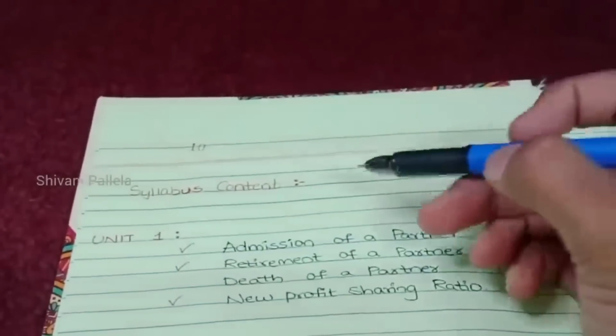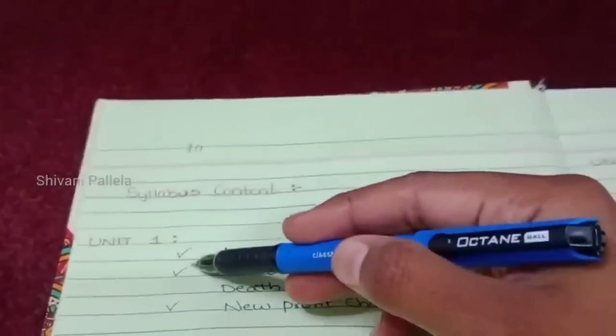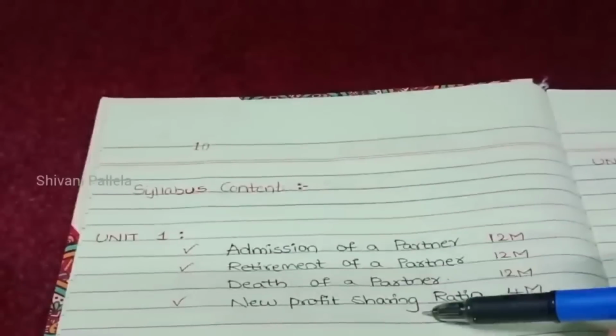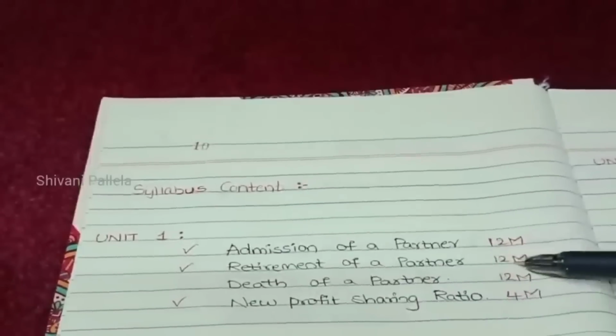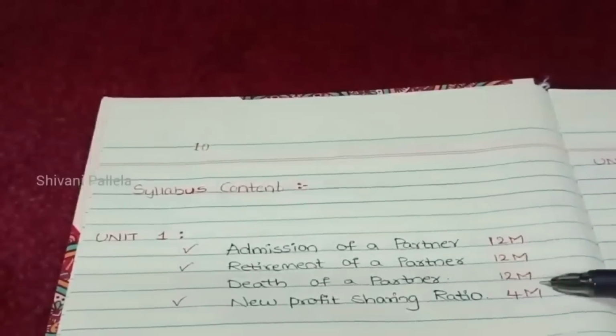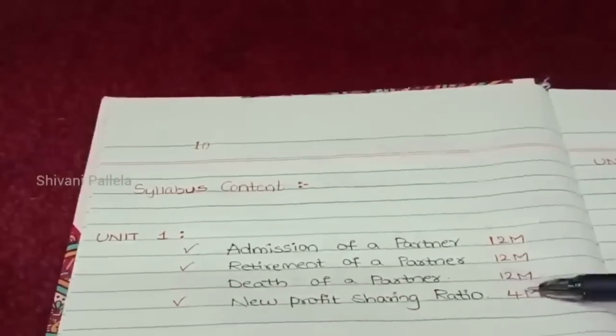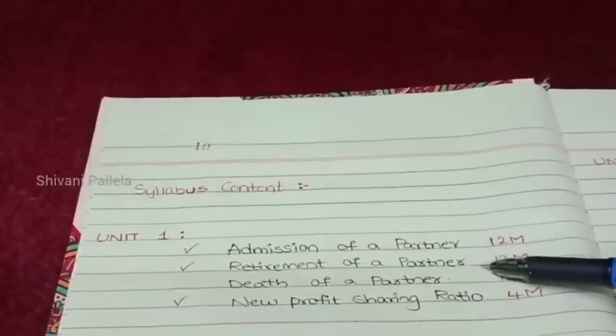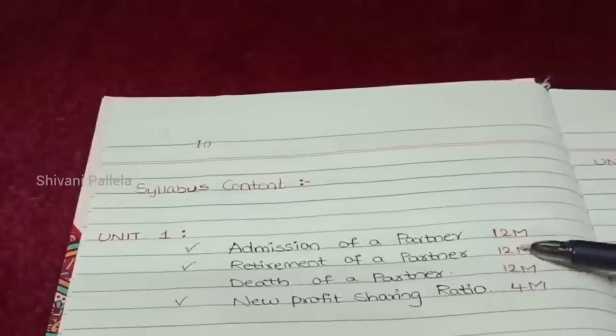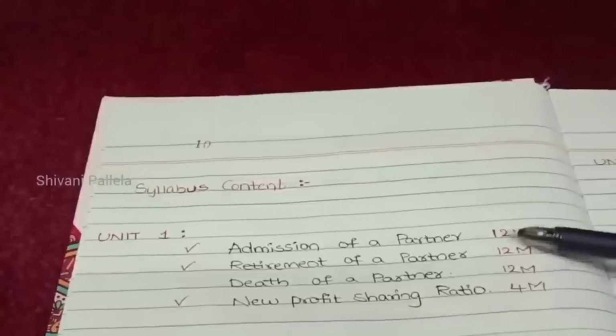Syllabus content in unit number 1: mainly there are 4 topics. Admission of partner, retirement of partner, death of a partner, and new profit sharing ratio. New profit sharing ratio will be asked for 4 marks, which is for Part A. Out of admission, retirement and death of a partner, if you are perfect with any 2 of the methods, you can definitely score one long as well as one short.